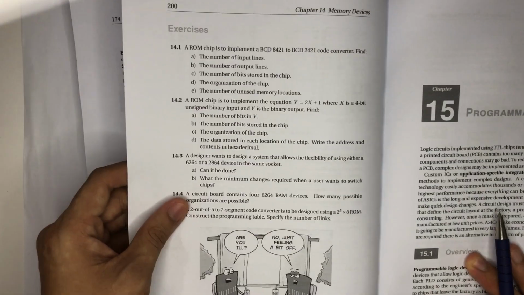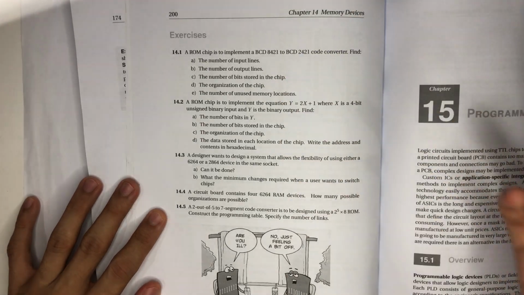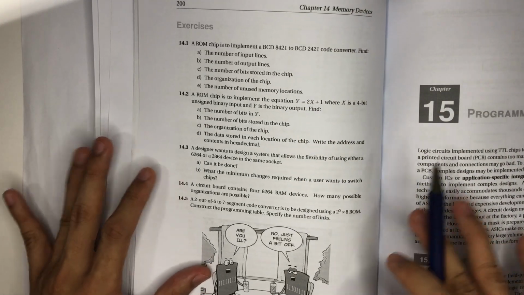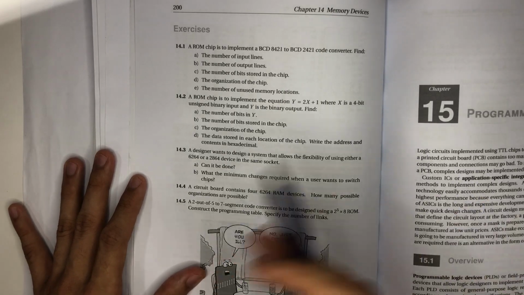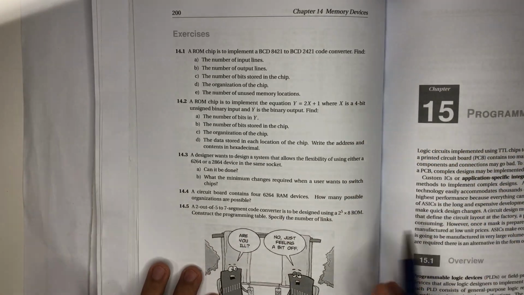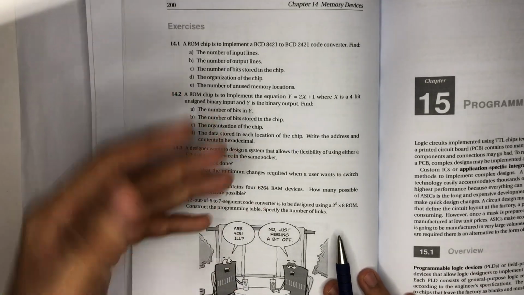So with that we finish chapter 14 on memory devices. This is the exercise. You can try it out. I suggest you try it so that after you read the chapter, you can test your own understanding by doing the exercise.